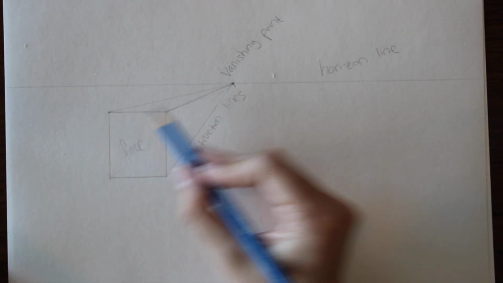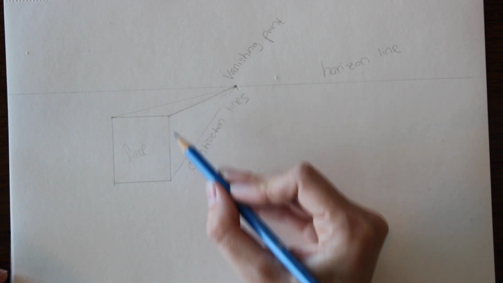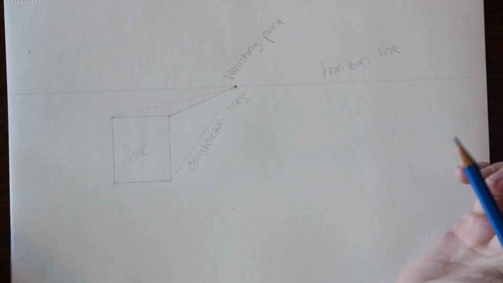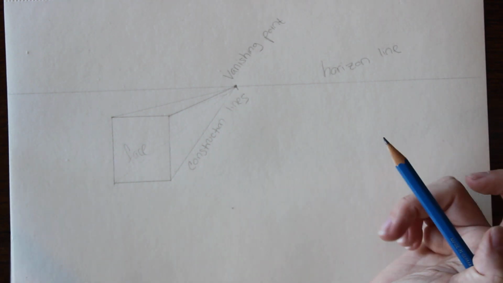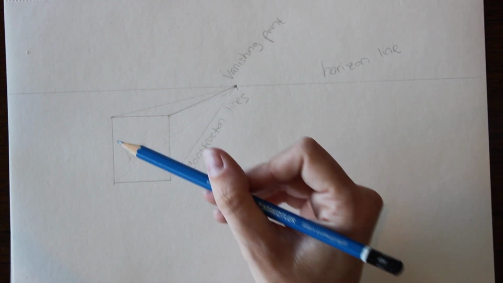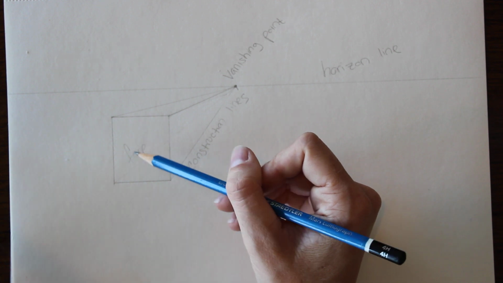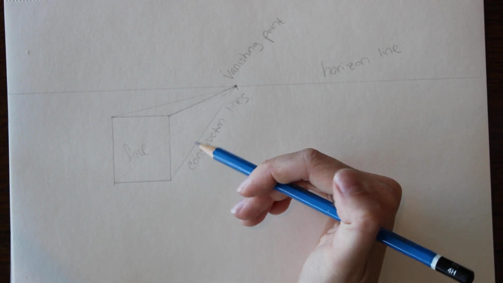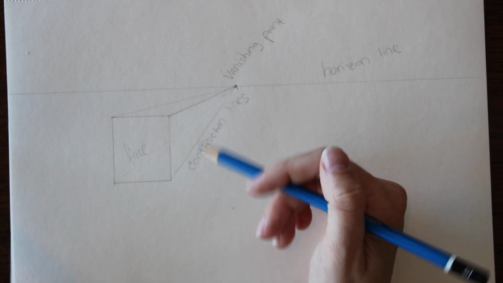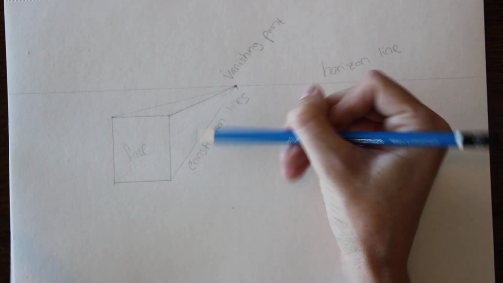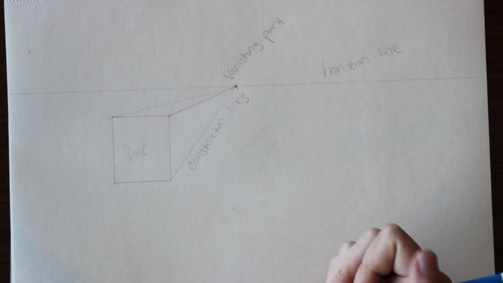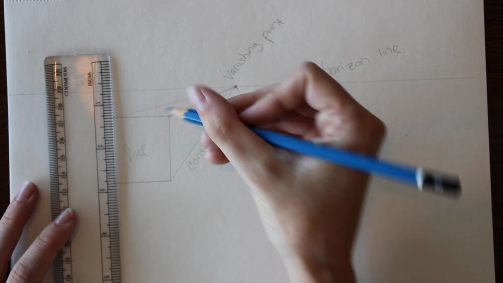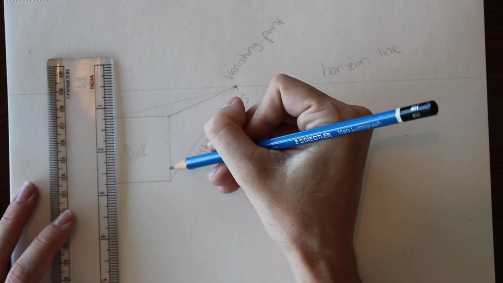So I've got my lines from the corners of the face of the shape to the vanishing point. Now you can see it looks 3-dimensional, but there's only one thing missing, and that's the fact that currently my square goes off into infinity. I want it to be a freestanding shape, so what I have to do is cut the shape off with lines that show the sides. That's where the next rule of perspective comes in, where all of these lines need to be parallel.